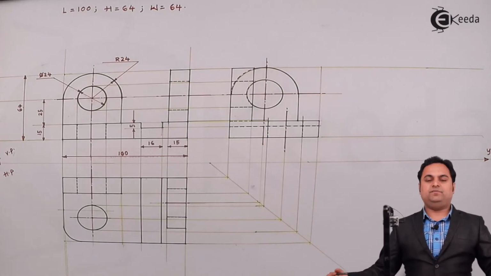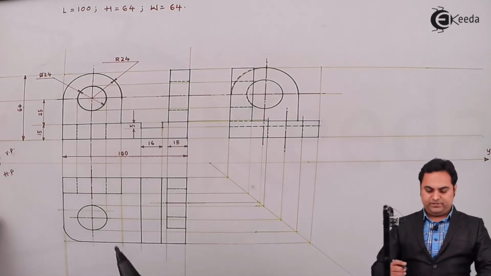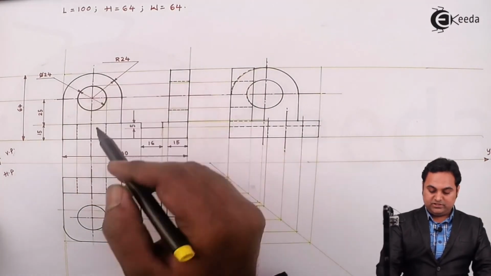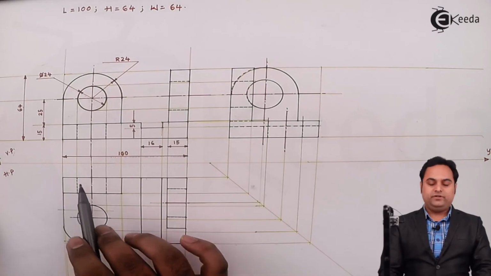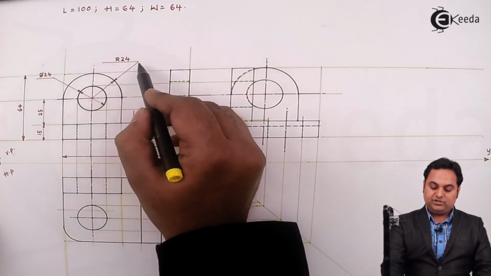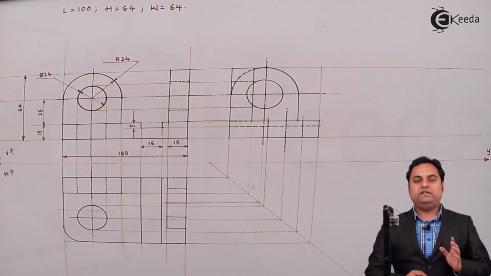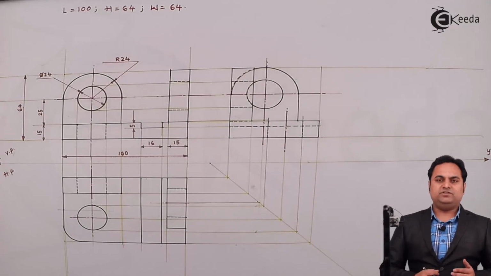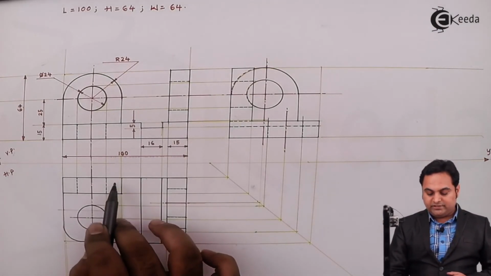See, for circle and semicircle, try to give the dimensions where you are getting the true shape. That is, if we see here, this semicircle is looking like a rectangle in the top view. So I won't give the diameter here in the top view. Instead of that, I am giving the dimension here in the front view, because here I am getting the true shape. So try to give the dimensions for the semicircle and circle where you are getting the true shape, and not where you are getting this apparent shape.